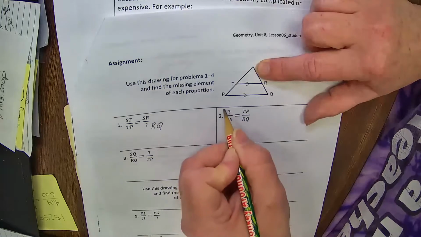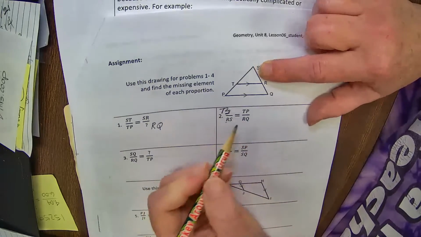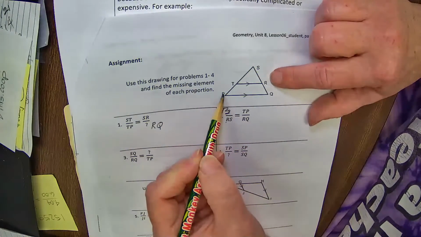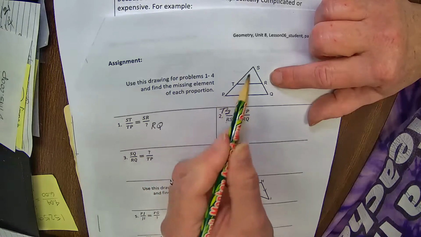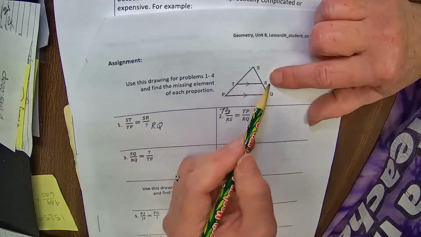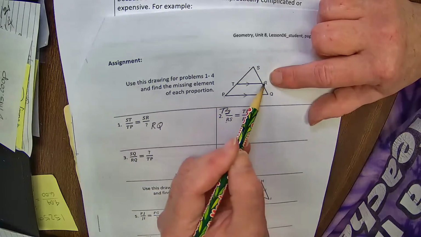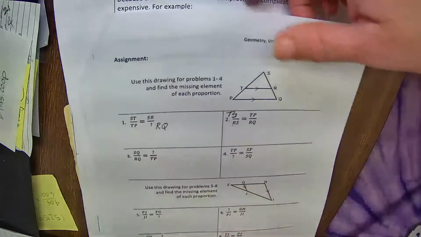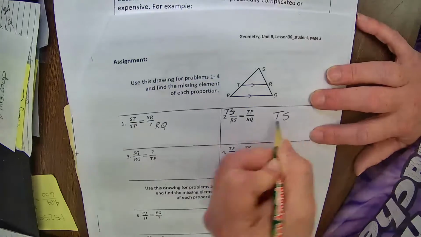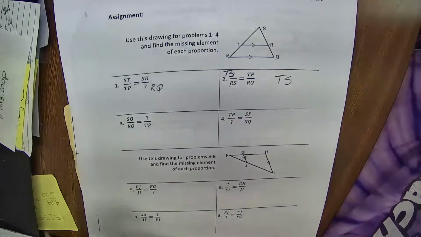So TS and then TP. TS is to RS as TP is to RQ. That works.